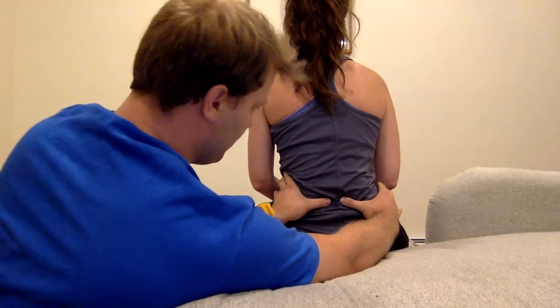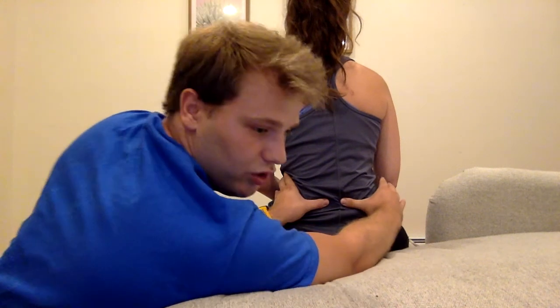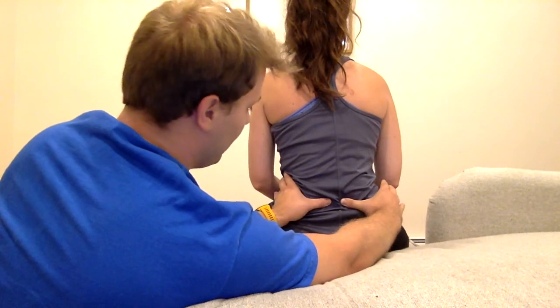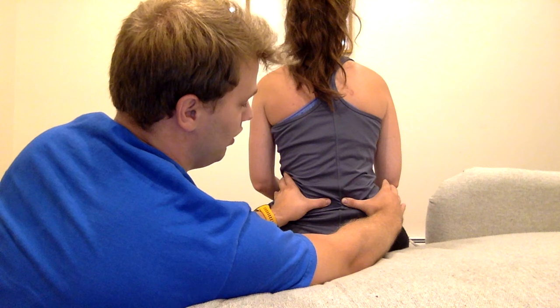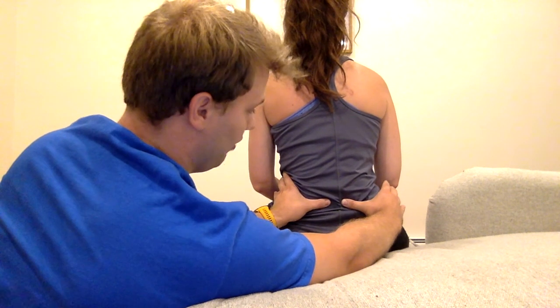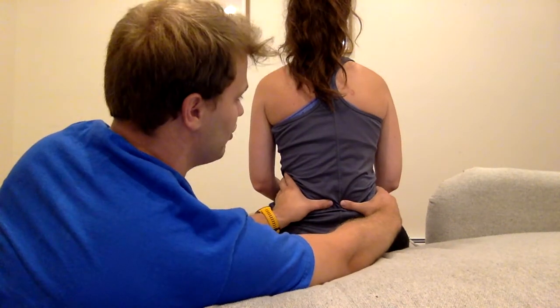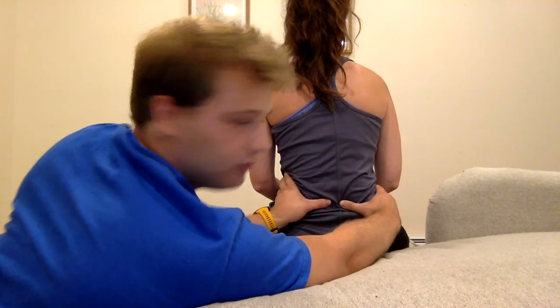So that would be a type 1 because it's found in neutral, and it's named to the transverse process that's rotated out, that's more predominant posterior. And with these type of dysfunctions, you treat the side bending.